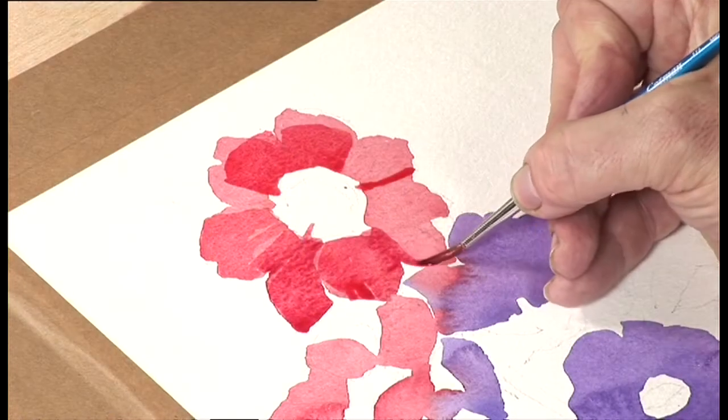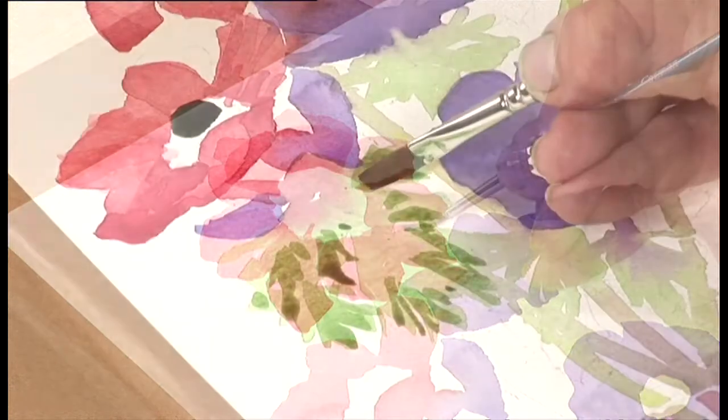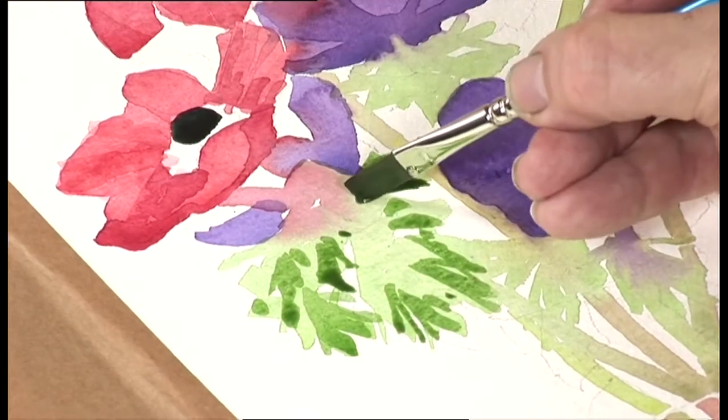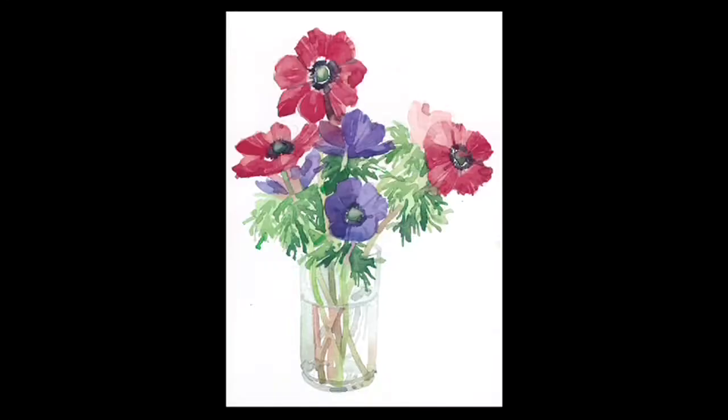We'll describe the techniques you need to create some captivating paintings and show example projects that make use of the essential skills and that will inspire you to create your own works of art.